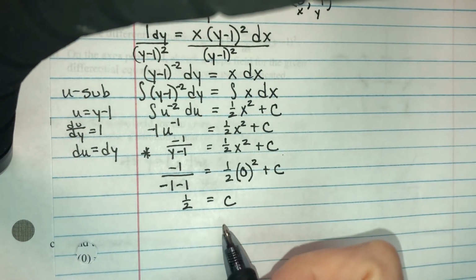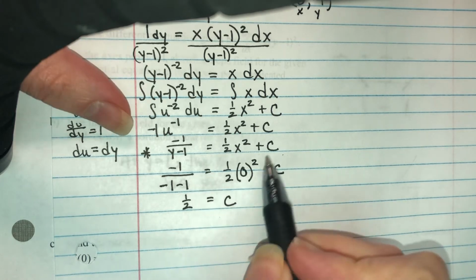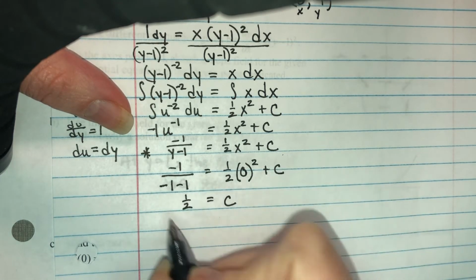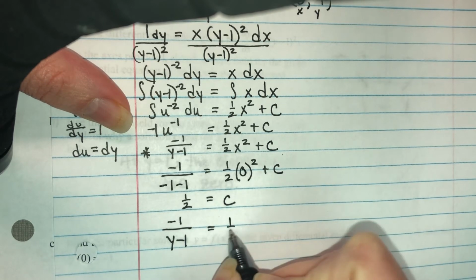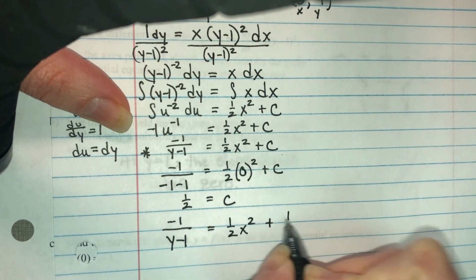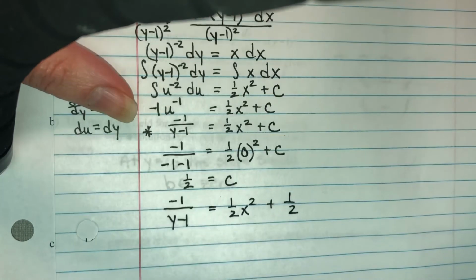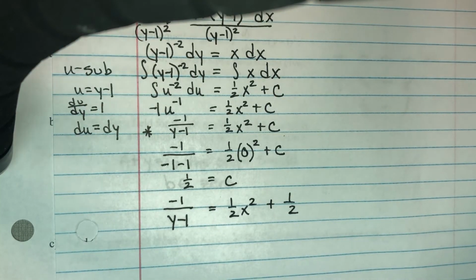And now I'm going to go back and put that 1/2 in for c. So I'm going to have -1 over y minus 1 equals 1/2 x squared plus 1/2. And then the last point that you get on this problem is going to be for isolating y, to write y as a function of x. So how do I do that? How do I get the y by itself?